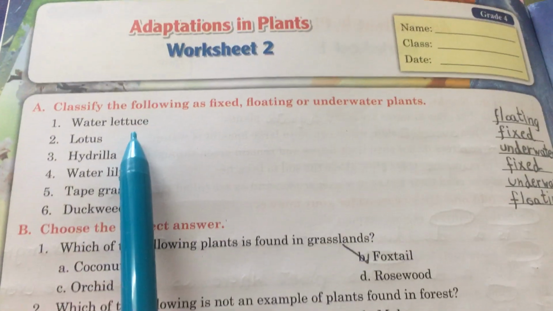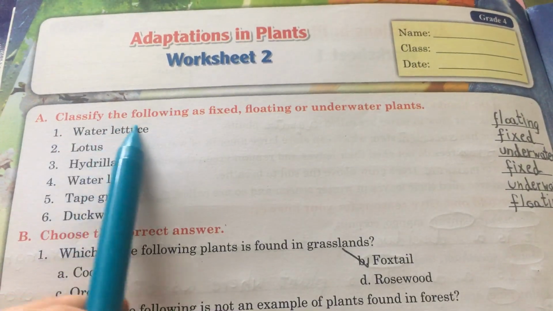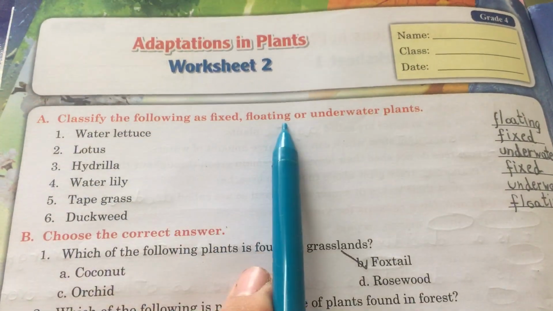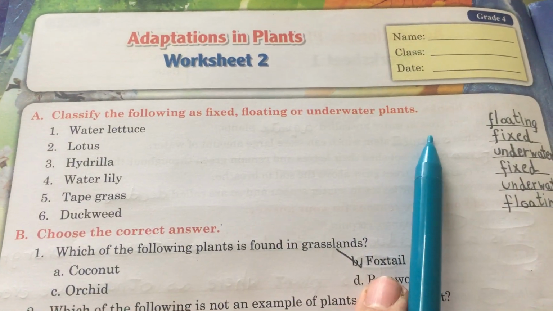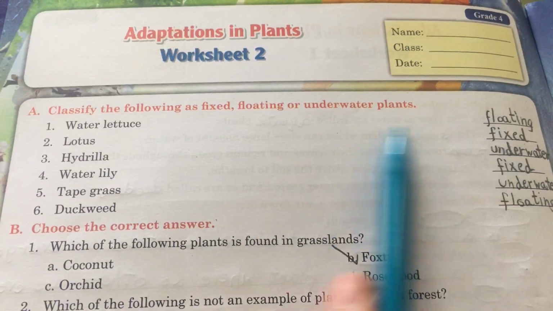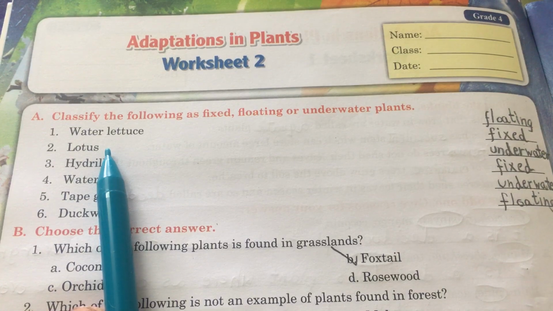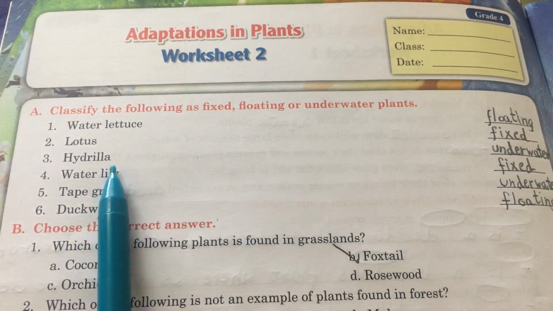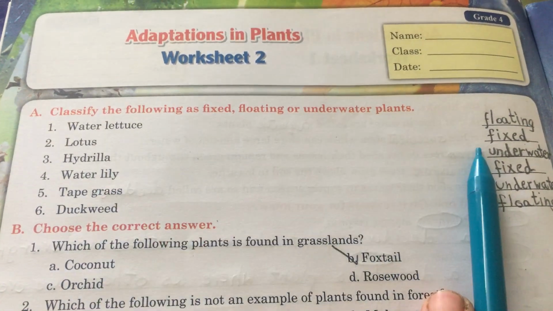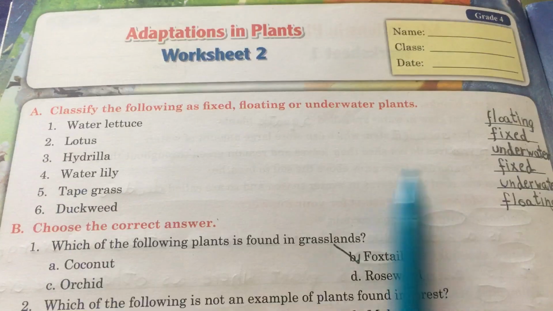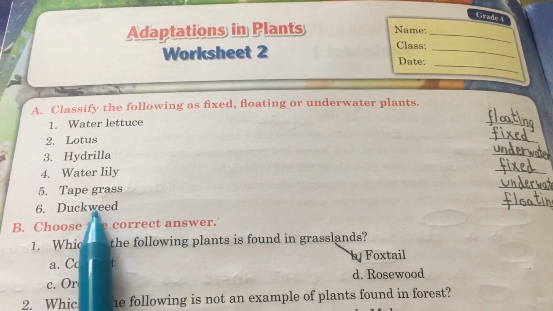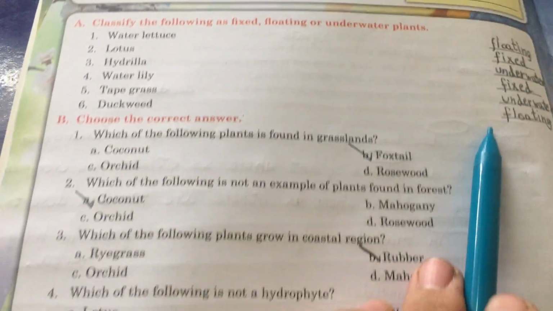Worksheet number 2. Classify the following as fixed, floating, or underwater plants. Water lettuce is floating. Lotus is fixed. Hydrilla is underwater. Water lily is also fixed. Tape grass is underwater. And duckweed is floating.